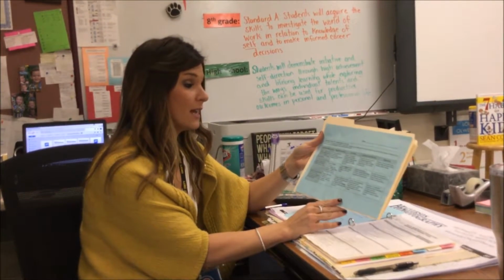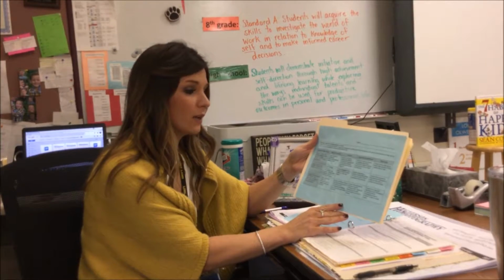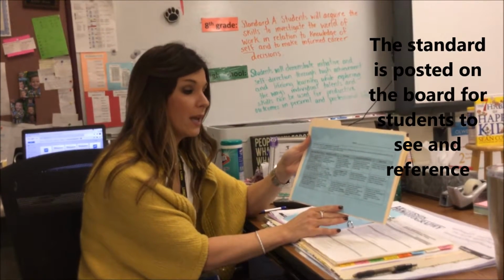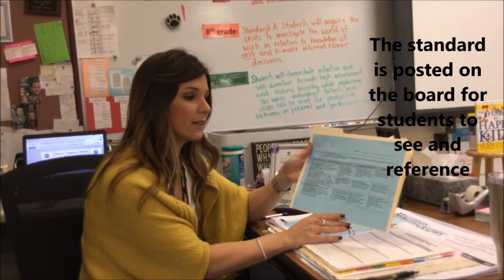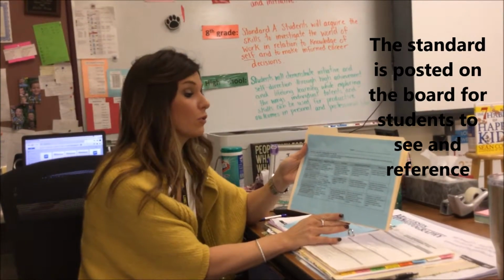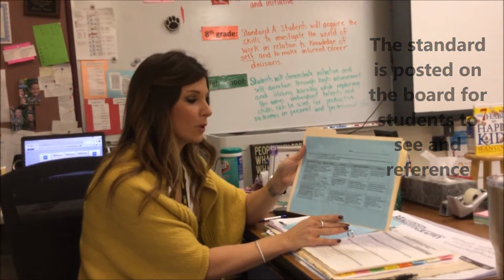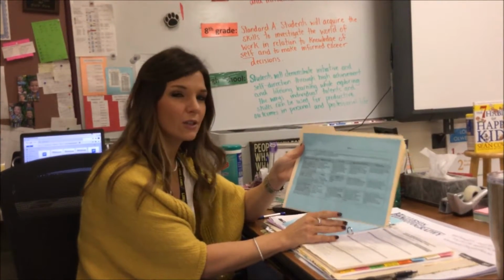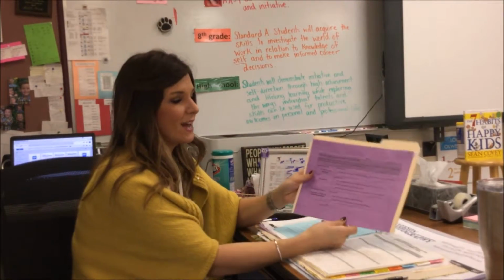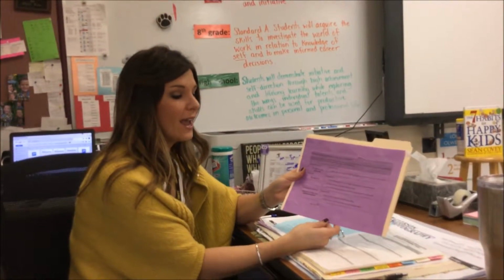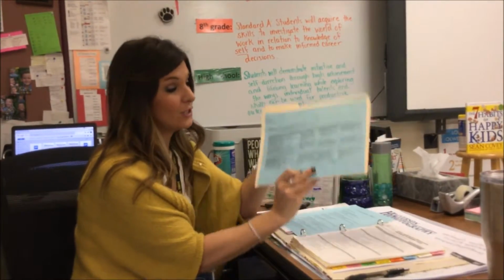So the standard today is demonstrate initiative and self-direction through high achievement and lifelong learning while exploring the ways individual talents and skills can be used for productive outcomes in personal and professional life. So there's a lot of stuff in there, and I'm excited to see how the kids react to what we're going to learn, and get excited to show me their level of proficiency.